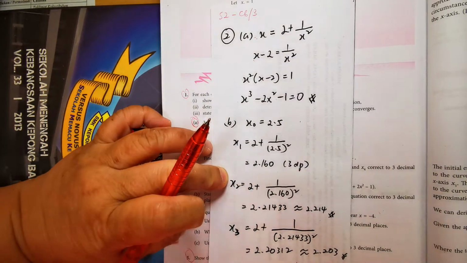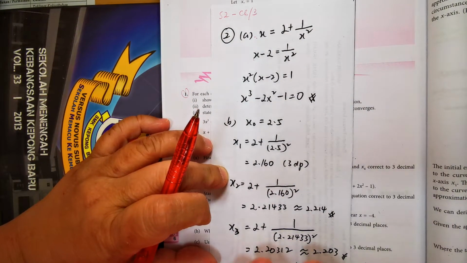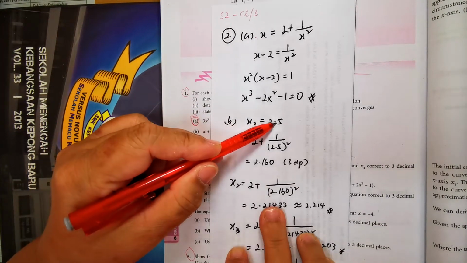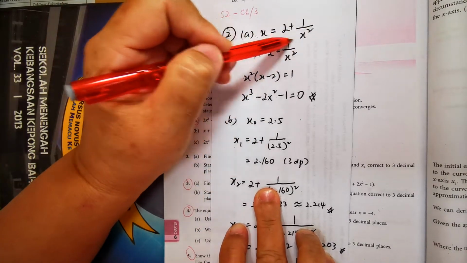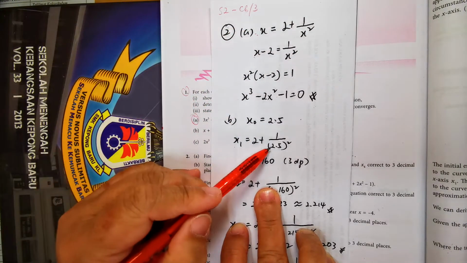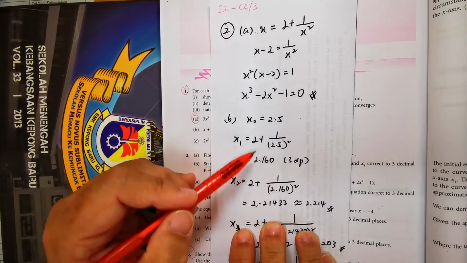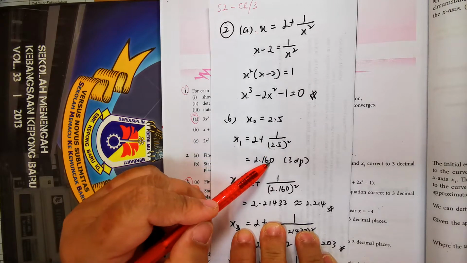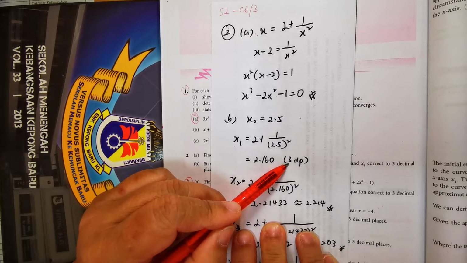For this question they just ask us to use the formula, which means it definitely converges, so we just use it, no need to show. So x0 is 2.5, then x1 will be sub 2.5 into our g(x). Remember to show the formula and sub in the value of x. Use your calculator like what I taught you just now, so you get 2.160, because the question asks for 3 decimal places.